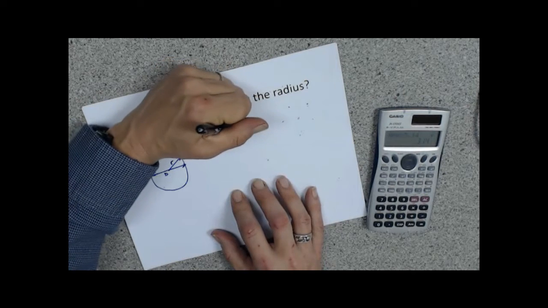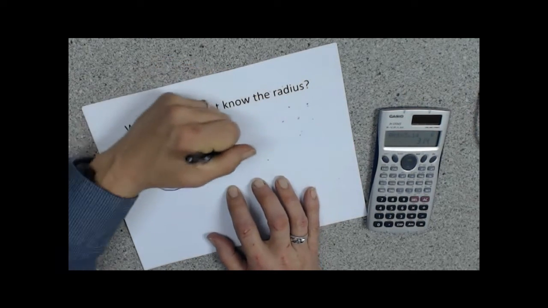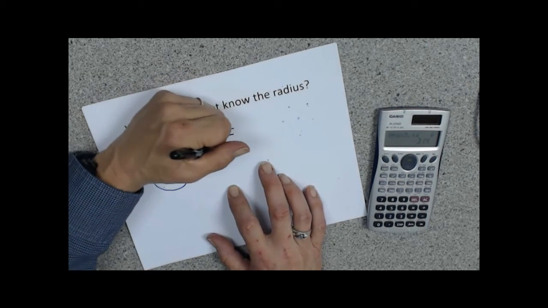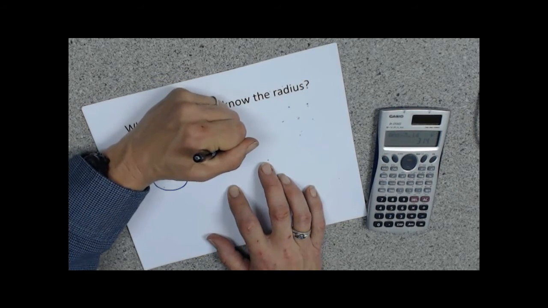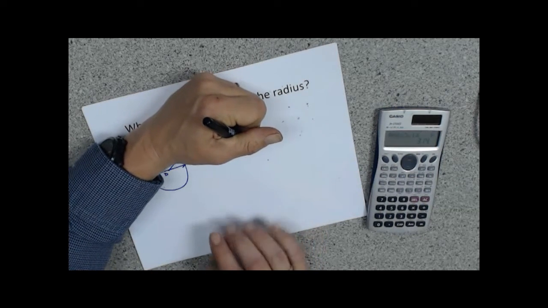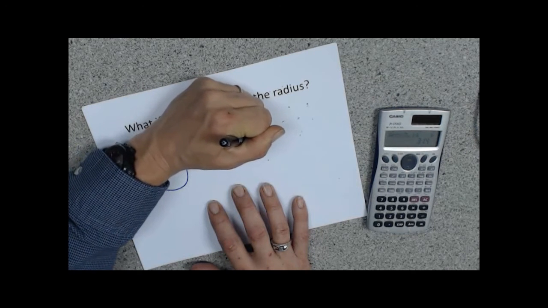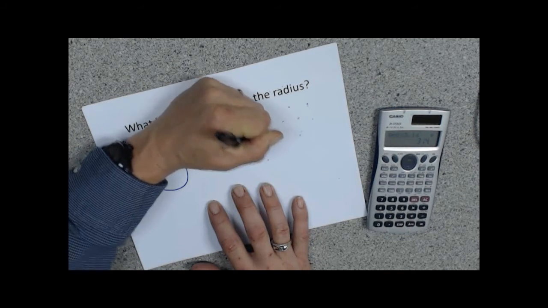And in this case, the radius is equal to the diameter divided by 2. And we can also say that the radius is equal to 1/2 of the diameter, which was what we said. And the diameter is also equal to the circumference divided by pi.